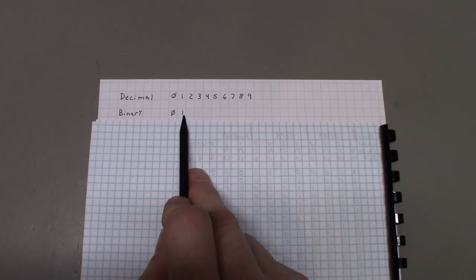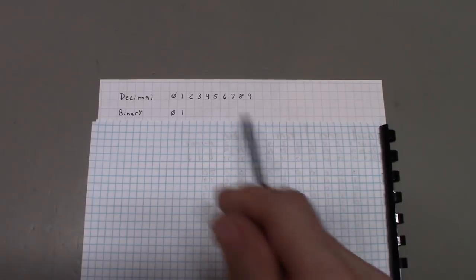That depends on the IC, since they can operate at different voltages, but that's your high, the 1.